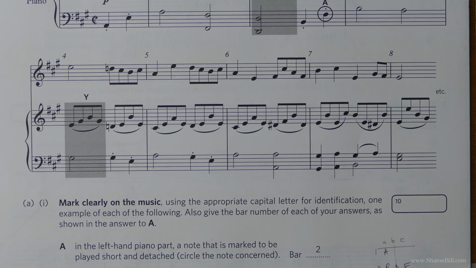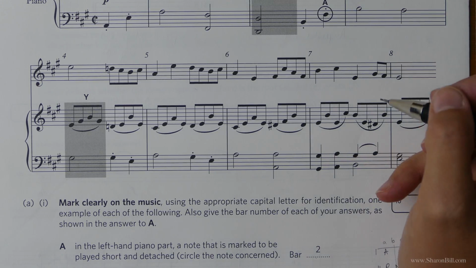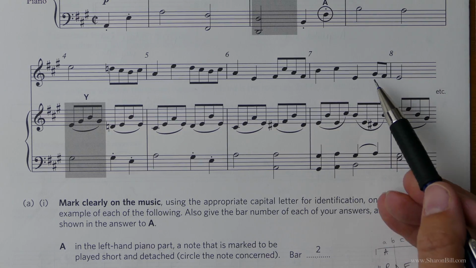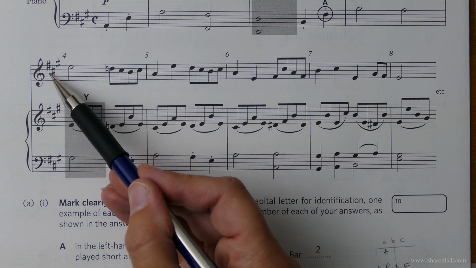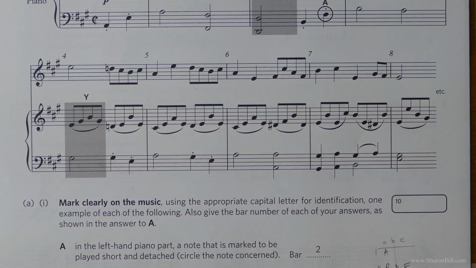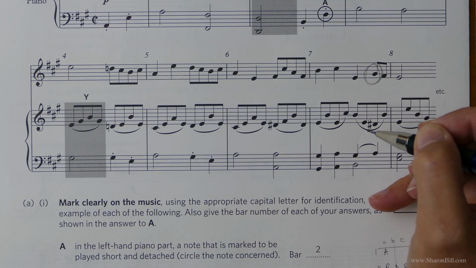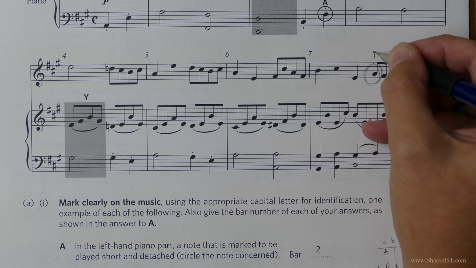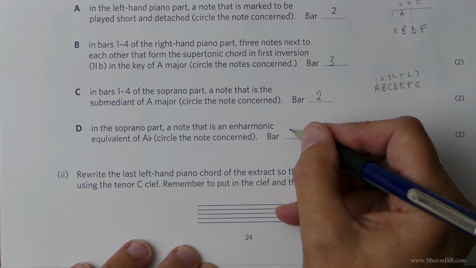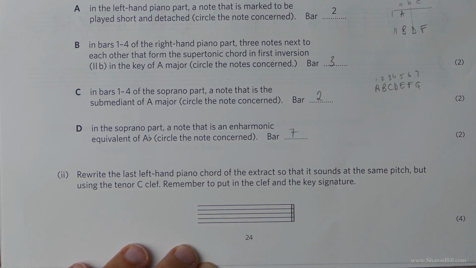Let's have a look. Here we go. Now don't forget the G sharp won't be shown, it'll just be a G because we're looking for a G and then it's sharpened by the key signature. And so here we are. So that's D answered, and we're showing that in bar 7. There we go.